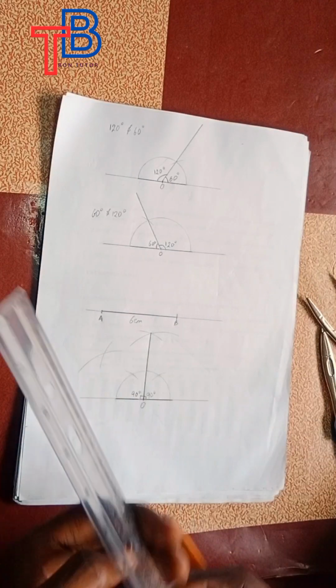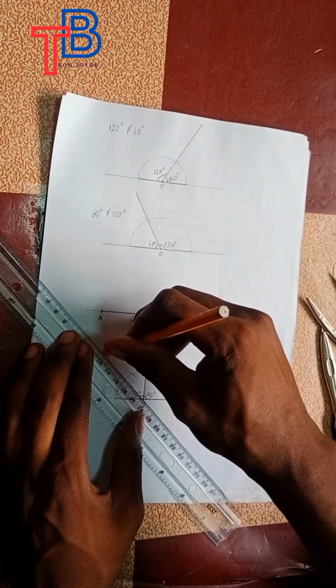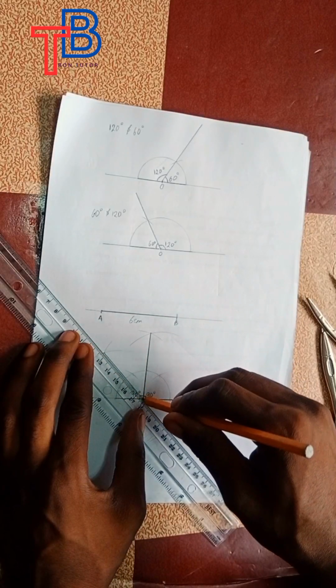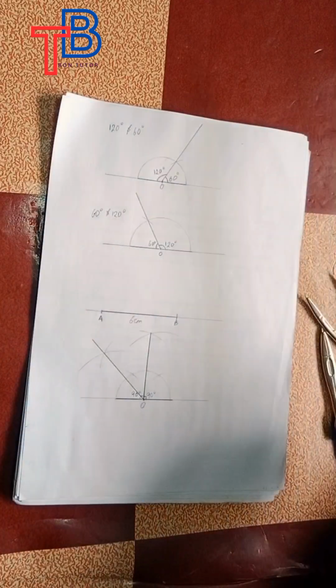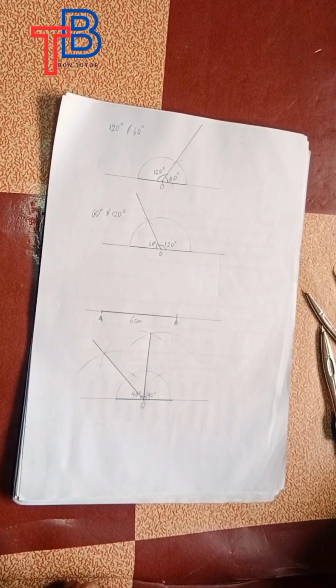And where the two arcs meet, I'm going to join it with the center of my semicircle. What I did there is called bisection of angles. I just bisected 90 degree into two equal parts, which is 45 and 45.